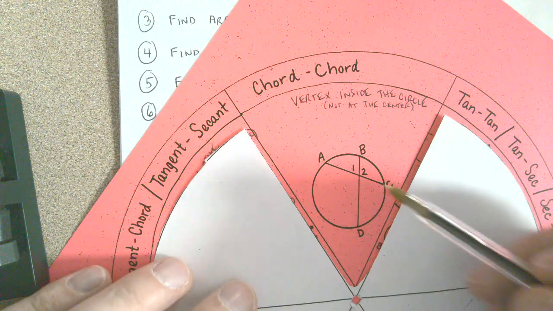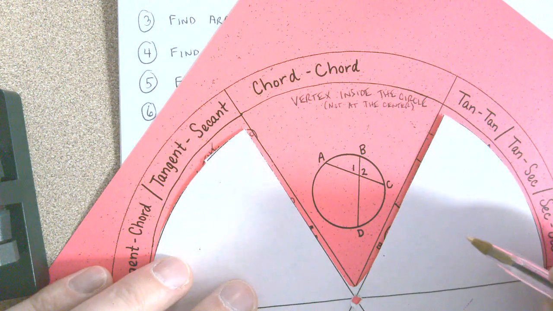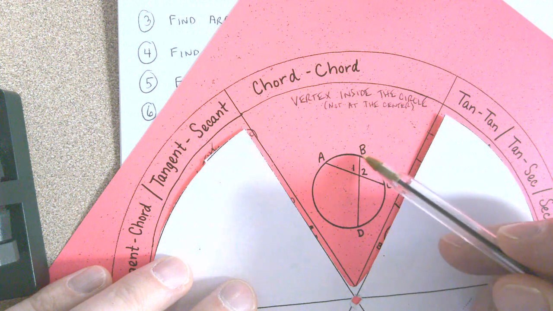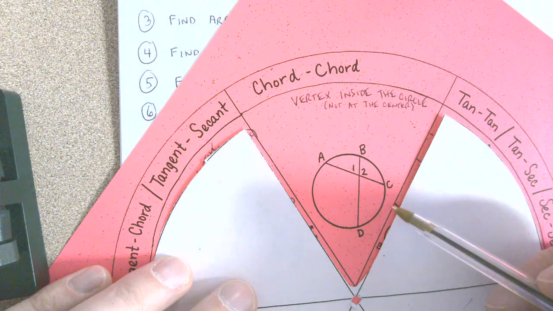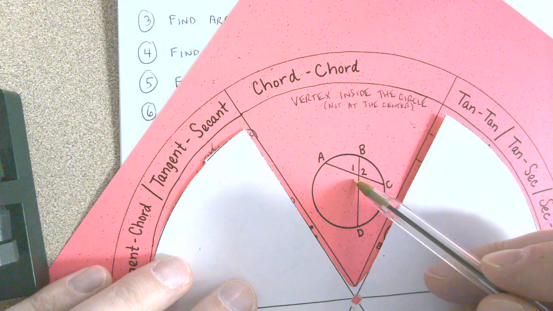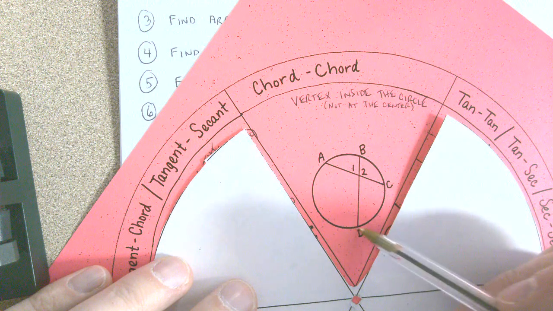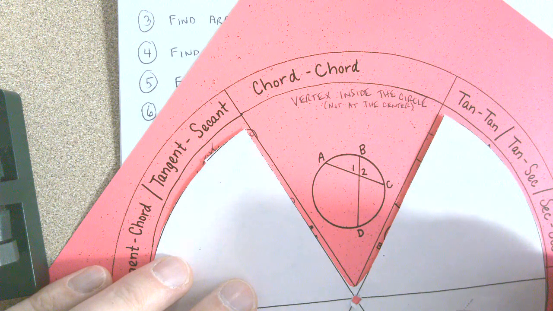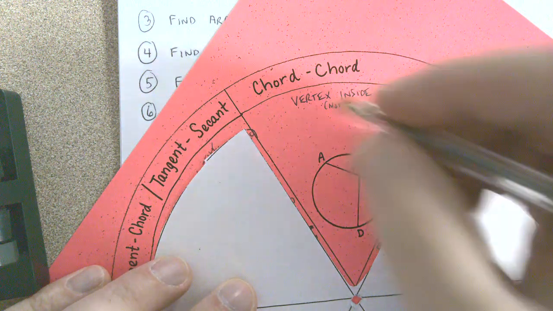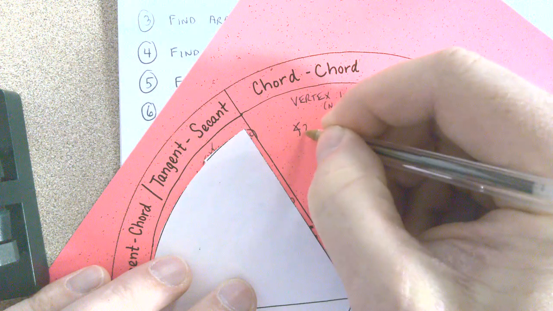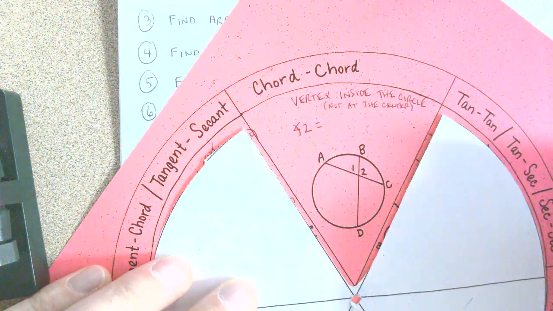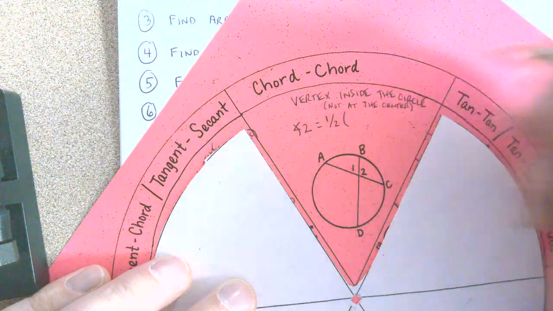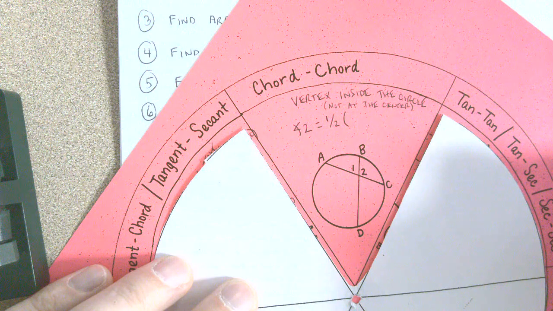So I'm going to utilize angle 2 as my example for this one. You should notice that angle 2 intercepts arc BC. The other side of angle 2, it intercepts arc AD. So when the vertex is inside, we actually have two intercepted arcs. So our formula for this is, we would say angle 2 is equal to 1/2 the sum of the two intercepted arcs.